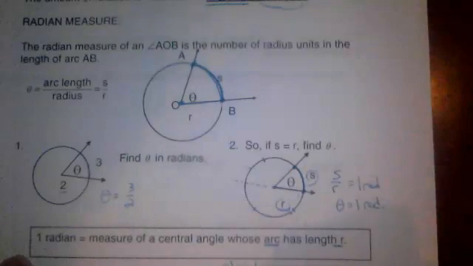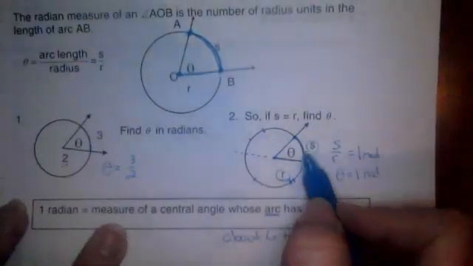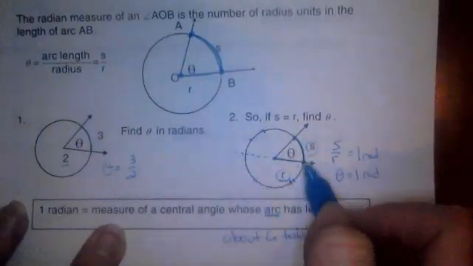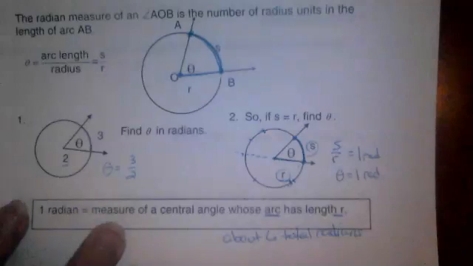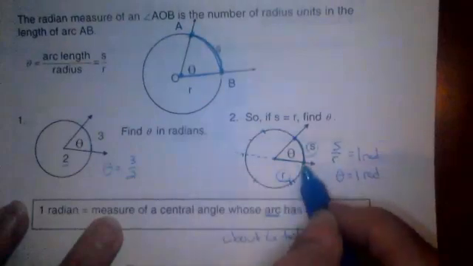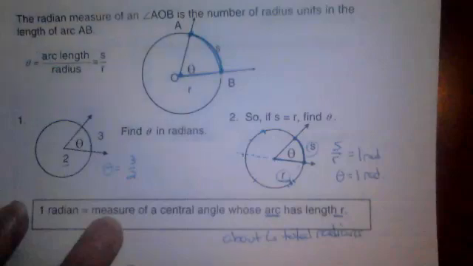About 6 total radians in that circle. Now that was just an estimate, we were just eyeballing it. There's 1, 2, 3, 4, 5, 6. So remember that a radian is just another unit of measure. 360 degrees takes us all the way around the circle, and it looks like about 6 radians would take us all the way around the circle.